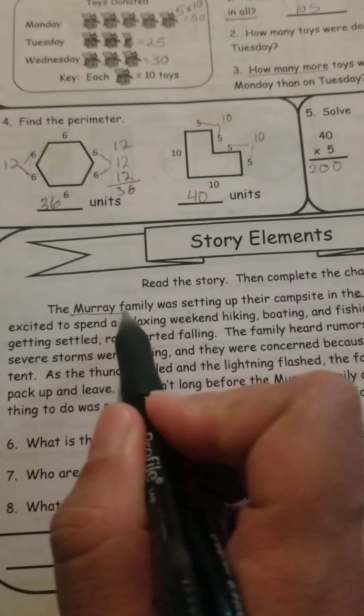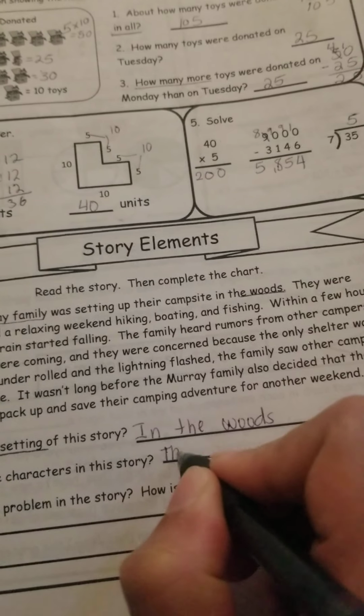Number 7, who are the characters in the story? Okay, if I look over here, it doesn't give me specific names, but it says the Murray family, so I can write that down. The Murray family.